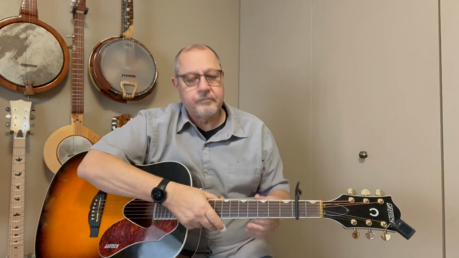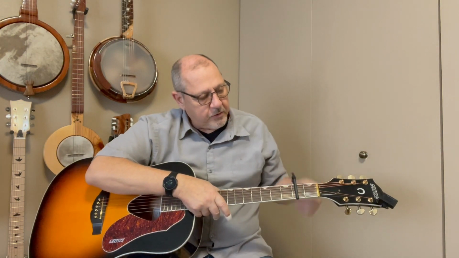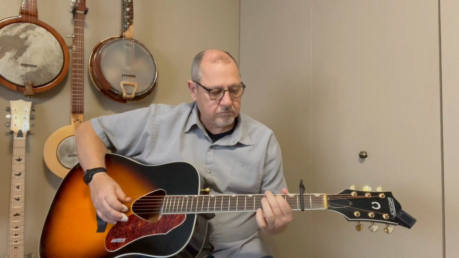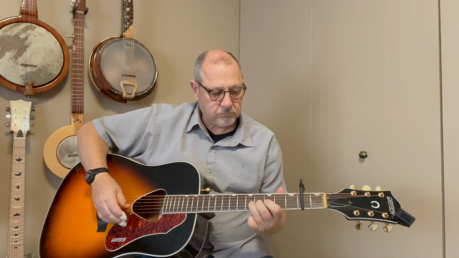I like to keep my capo moderately close to the fret I'm barring off, and then they would do that scale again. And now that is in the key of A. And so you could work with that.